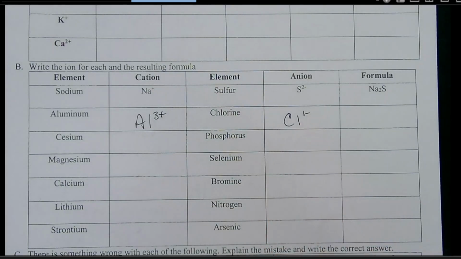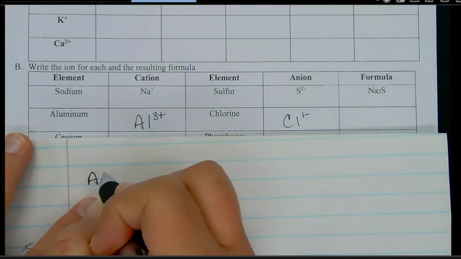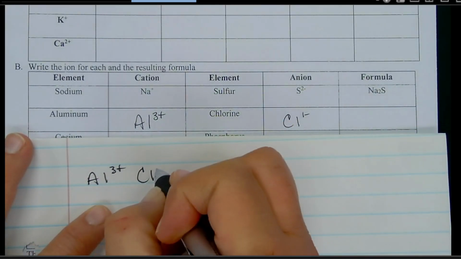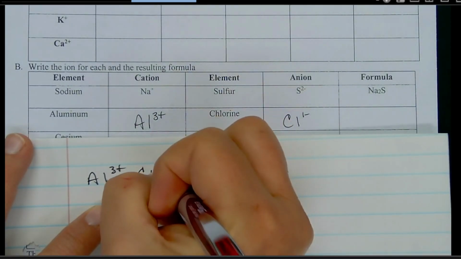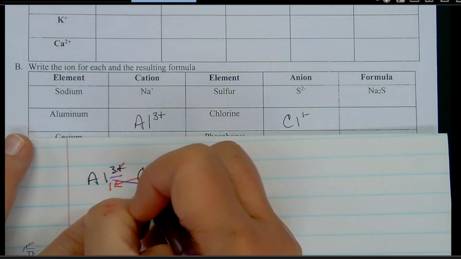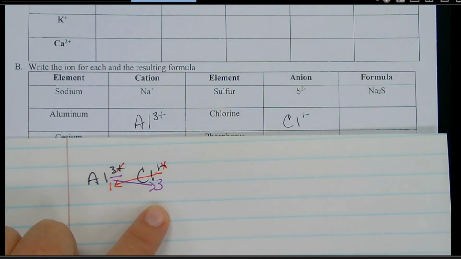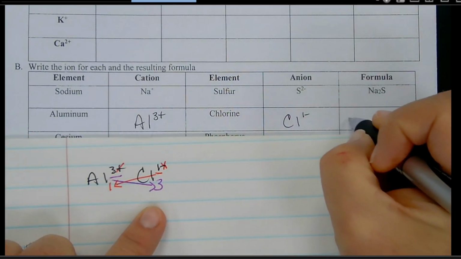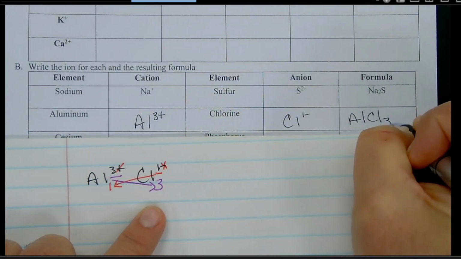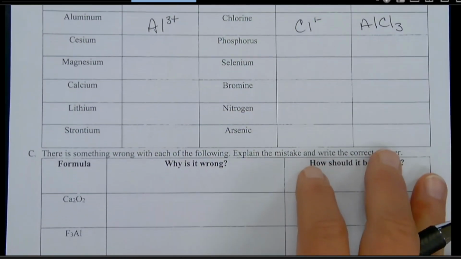They are different, so I'm going to go ahead, okay, and I'm going to crisscross those because they are different charges. So I have my aluminum 3+, my chlorine 1-. Again, don't worry about the charges, just take the numbers. So I need 1 aluminum to 3 chlorine. So I'm going to need 1 aluminum atom to 3 chlorines to make a neutral compound. So now we're aluminum, don't write the 1, and chlorine 3, aluminum chloride. So that's for group B work.